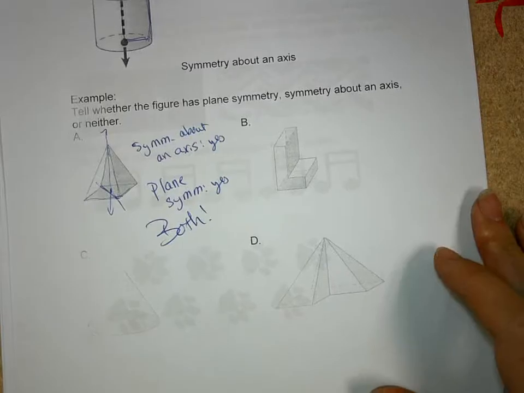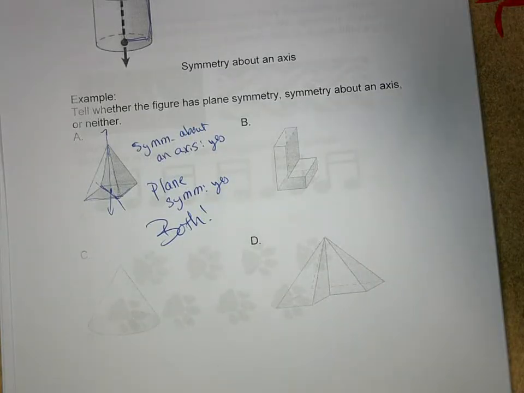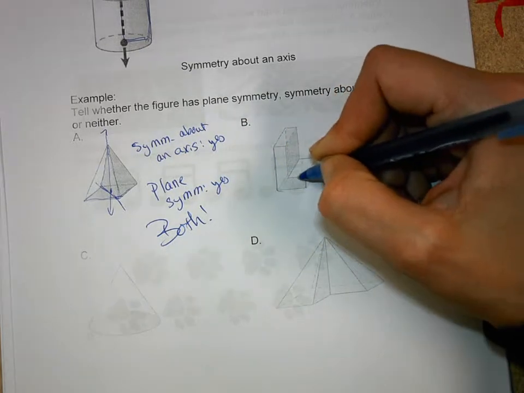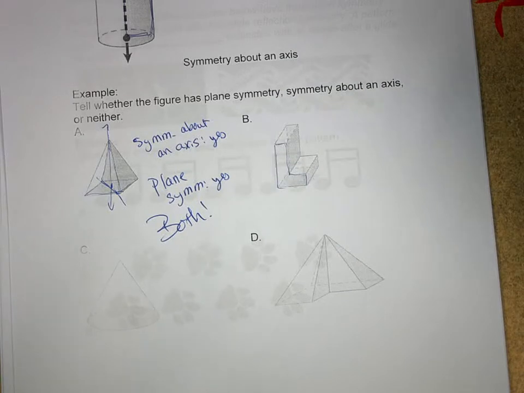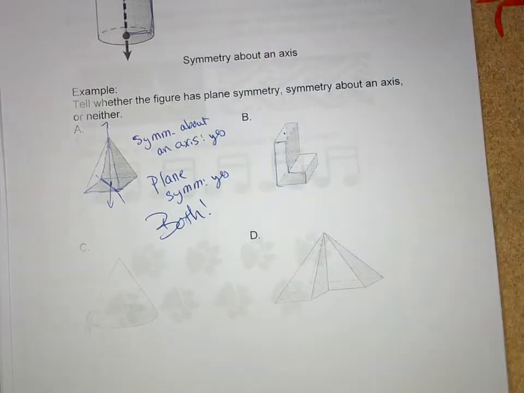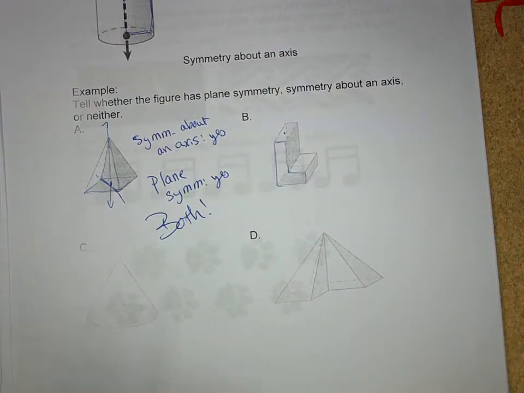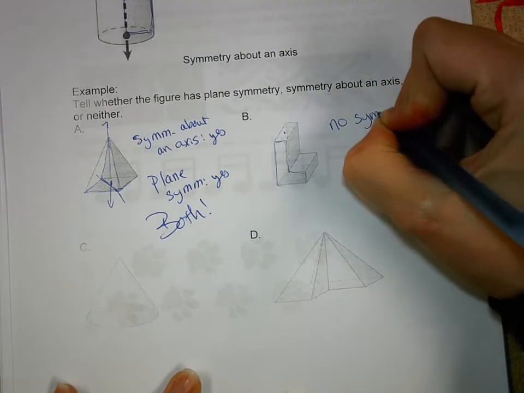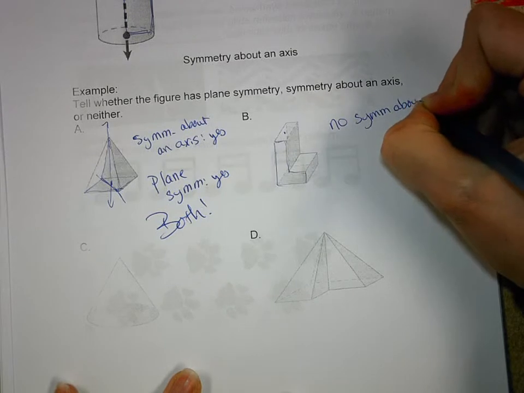Now I have this L shape. Now, actually you can see a little bit better if I kept moving so much. Here would be your shape that we're working with. It's a three-dimensional prism with a base that's shaped like an L. I cannot put through the center of this anywhere an axis that it can rotate around. So there is no symmetry about an axis.